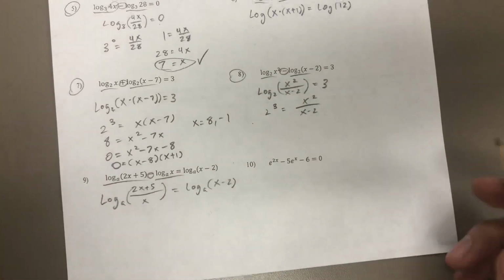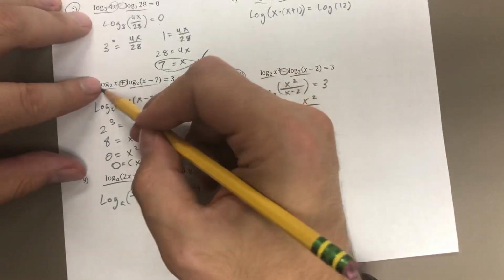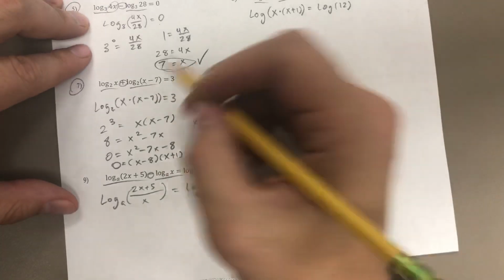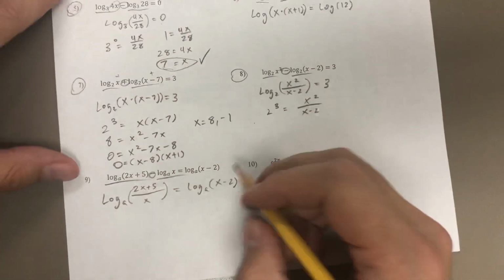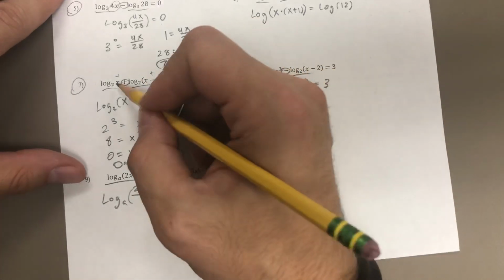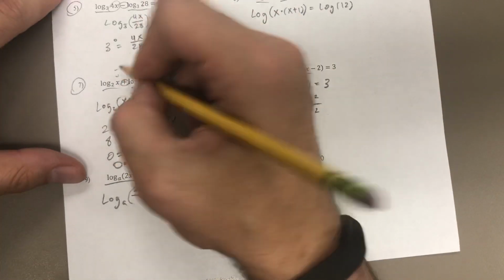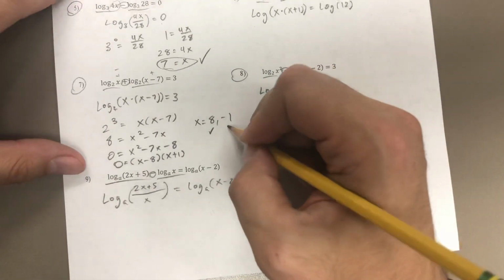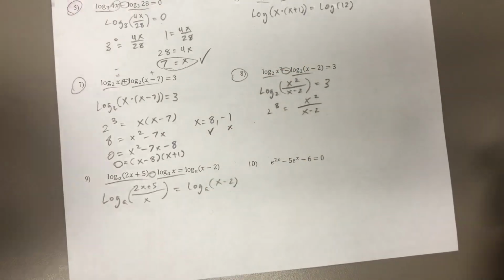Now let's check for extraneous solutions. For 8, if we plug it in, log base 2 of 8 works out, and then 8 minus 7 is positive, so they're both positive, so we're good to go. So that one checks out. Now let's check out negative 1. If I plug in negative 1, we have log base 2 of negative 1. Automatically, that's the log of a negative, so we can't do that one. So this is an extraneous solution.